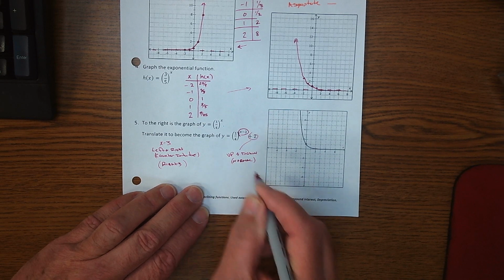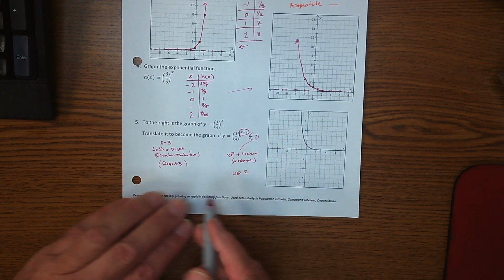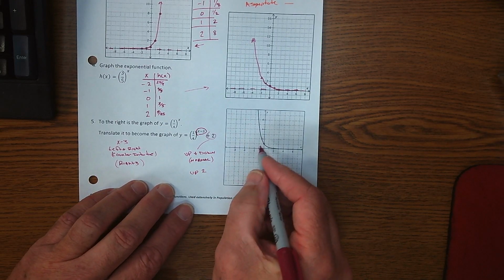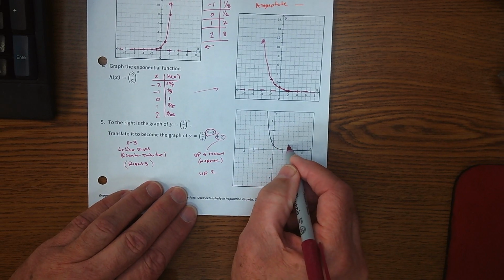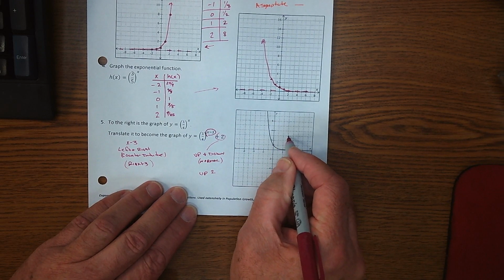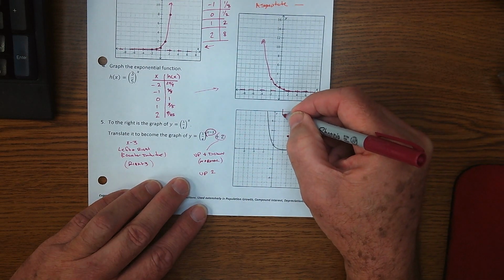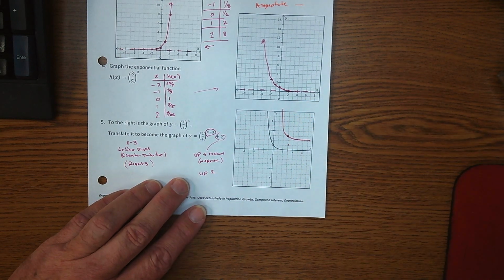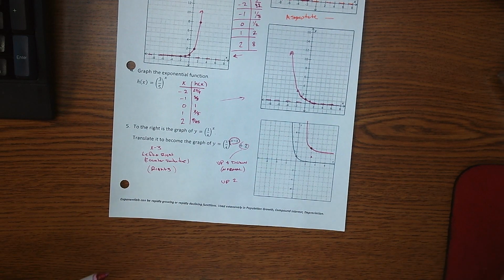So this graph is going to go right 3 steps and up 2. We take this point right here, the intercept, and we move it right 3. So we're going to go 1, 2, 3 to the right and up 2. There's my new intercept right there. So my graph should come down like this, intercept right there, and go across to the right like that. So there's my graph. And that's how we do number 1, 6.1.